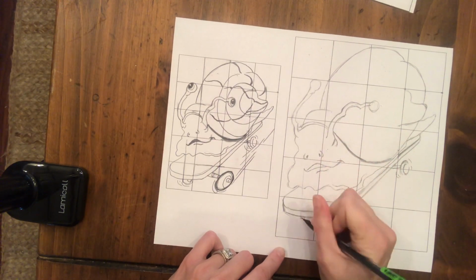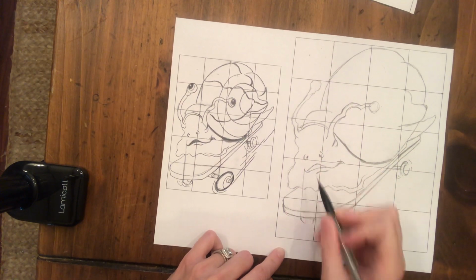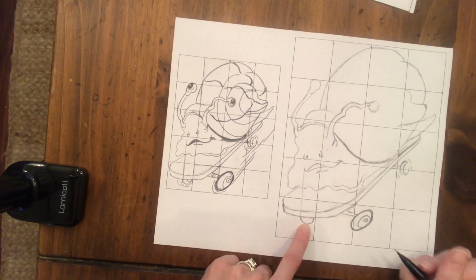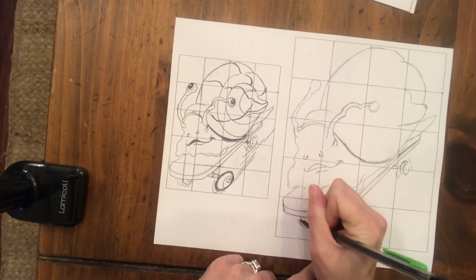So that means when I draw it, I can draw a line from the edge of the snail's mouth, as long as it's in the right place, and I can bring it down, and now I have the edge of where my wheel should begin. That right there, that's called sighting, noticing where things line up.